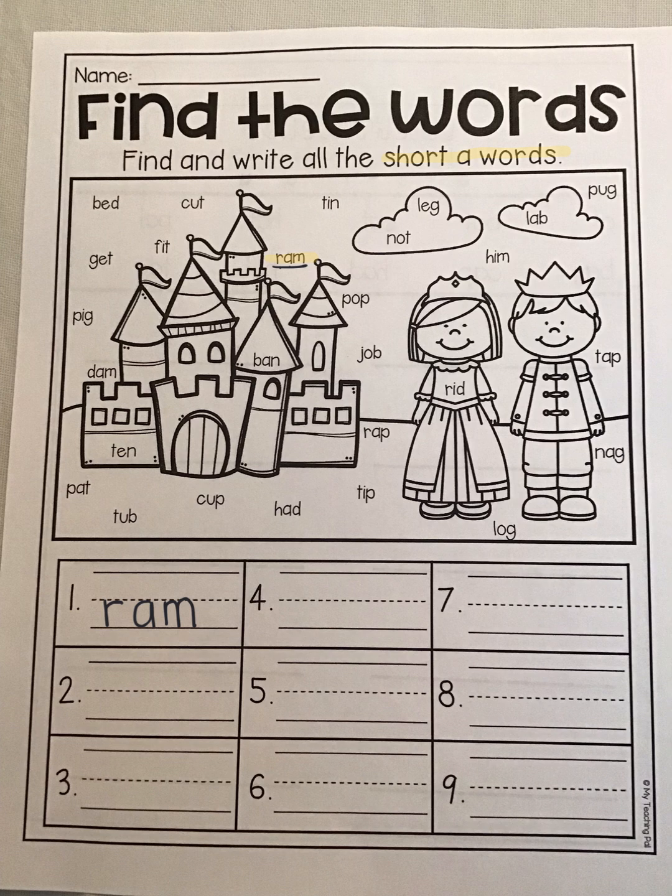Then I'm going to find and highlight another word that has a short A. Right over here by the castle, I see the word dam. D-A-M. Dam.